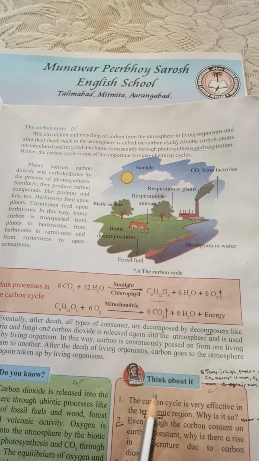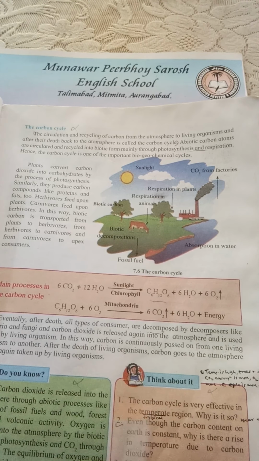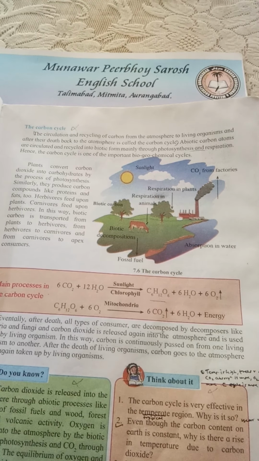Do you know and think about it? This is the omitted part from your syllabus. So let's see now page number 86.